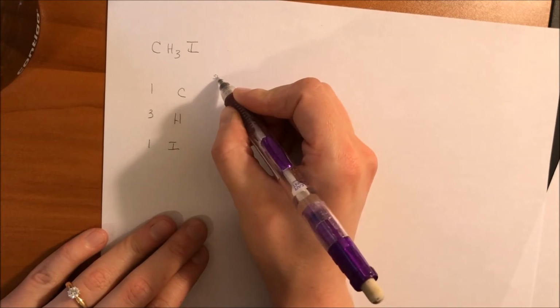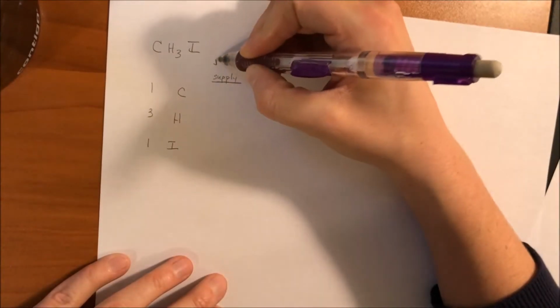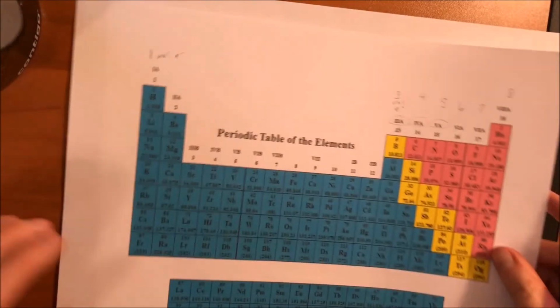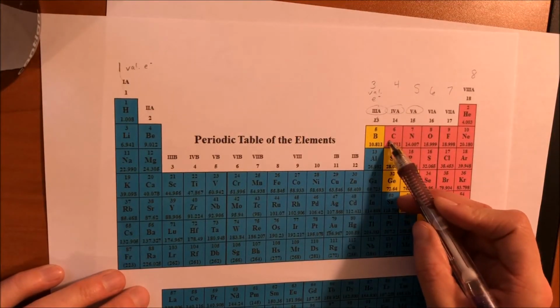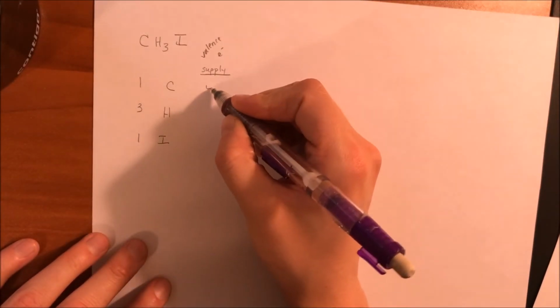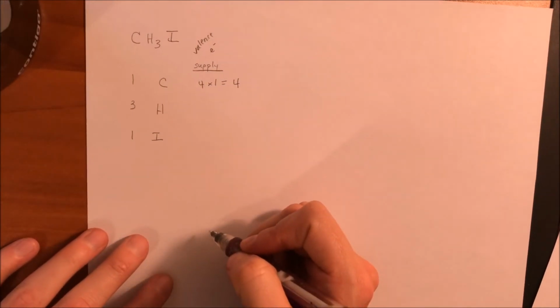Now, the way we're going to write Lewis structures is by using what's called the supply and demand method. So what we're first going to do is to figure out how many valence electrons each atom supplies. So our supply is from our valence electrons. So if we look on the periodic table, carbon, I'll pull that up for y'all. Carbon is in group 4, so it has 4 valence electrons. So it supplies 4, and since there's only 1 carbon, it's a total of 4 valence electrons.